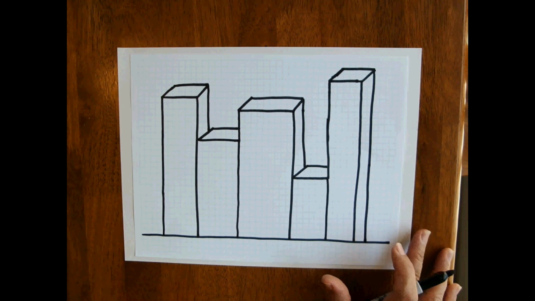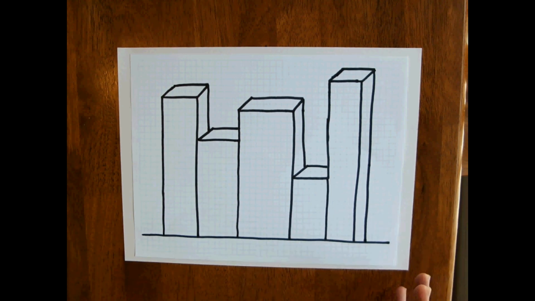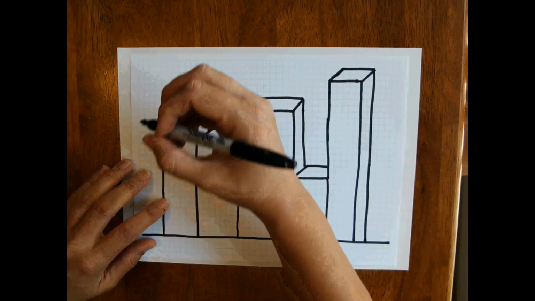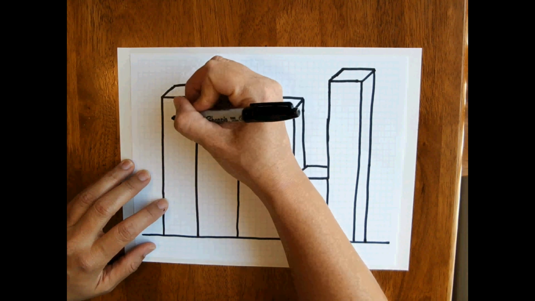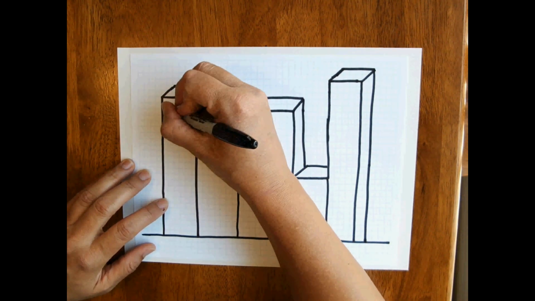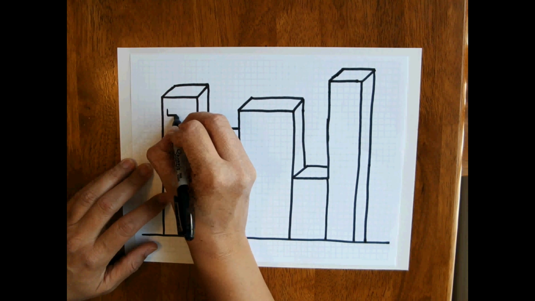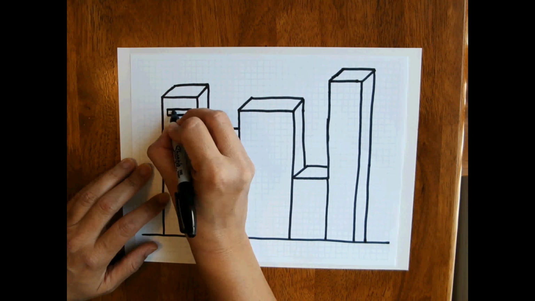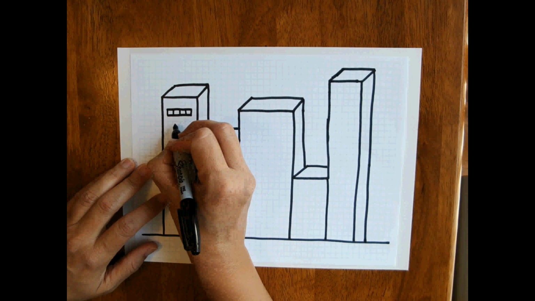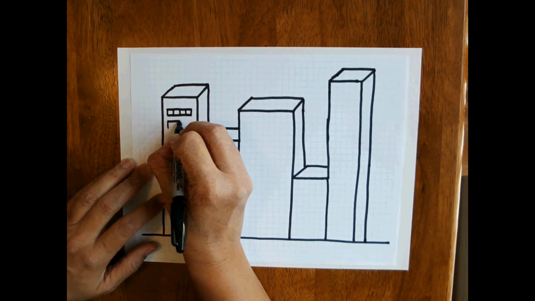So now we're going to continue working on our buildings, and we're going to add some details. We're going to add some doors and lots of windows because these are buildings or apartments. So it's up to you where you want to draw. I'm going to go ahead and start here and create my building. Now my windows can be any direction they want. So I'm going to start creating them and I will be right back.